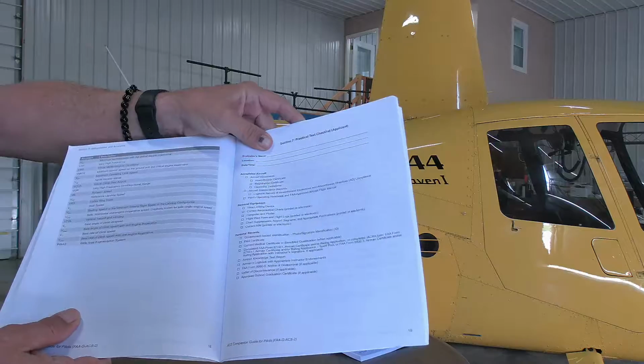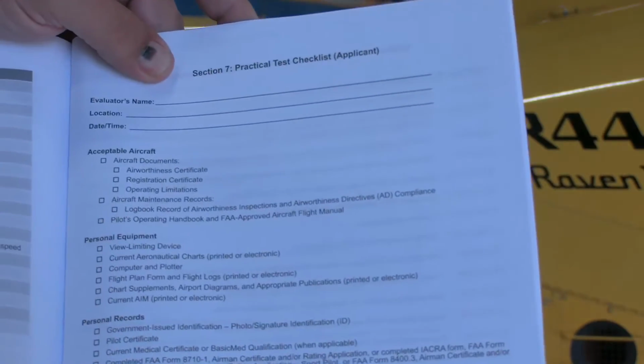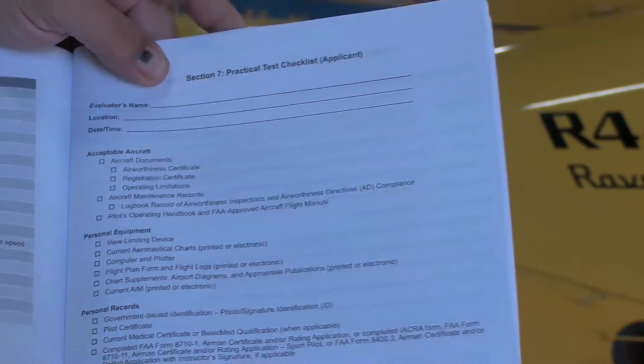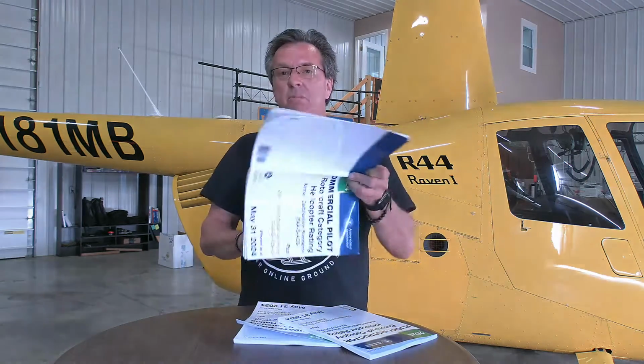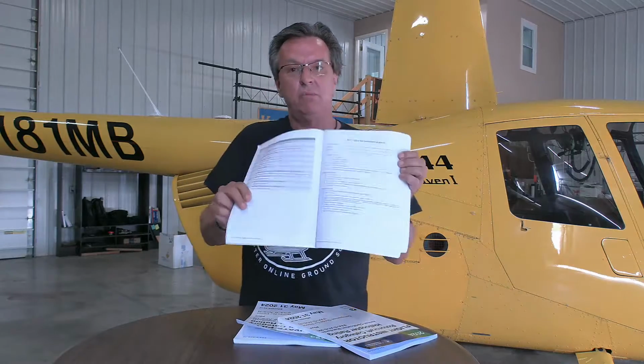As instructors, you need to be very, very familiar with this page right here. This is in the back of the book, page 19, section 7, practical test checklist applicant. When I started out as a new CFI 25 years ago, I asked the examiner for some tips. The only thing he had to say was, make sure you use the PTS, make sure your students are using the PTS, and you're going through the PTS with your students, and point out this page, because if you show up and you're missing any of these items, I can't give you the check ride. I'm going to send you and your student home.